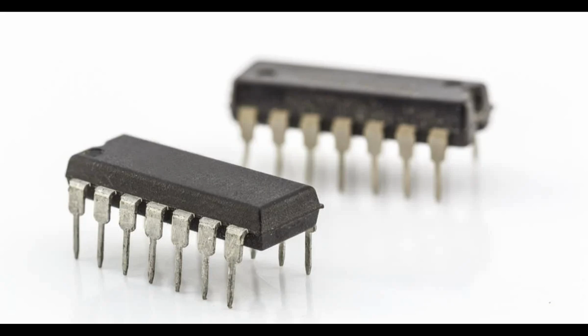BiCMOS, bipolar CMOS. Combines features of bipolar and CMOS technologies. Offers the speed of bipolar transistors and low power consumption of CMOS. Used in high-speed, mixed-signal applications.